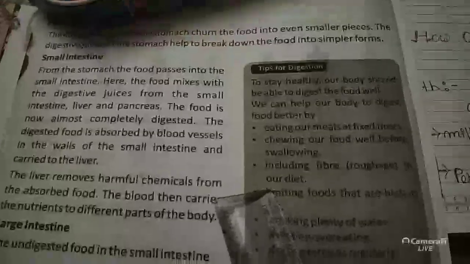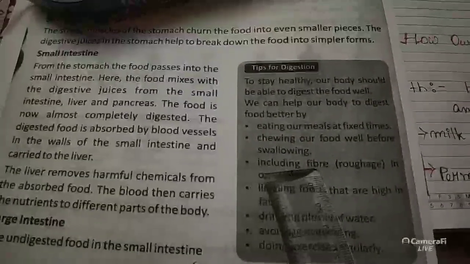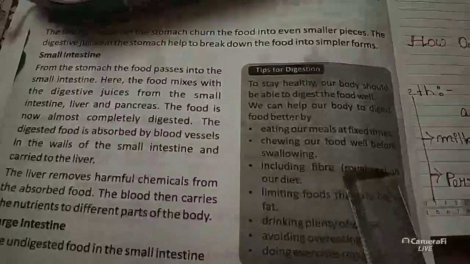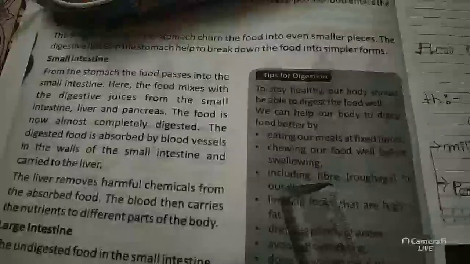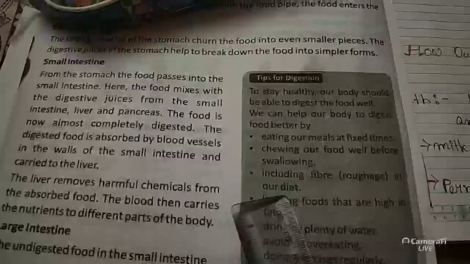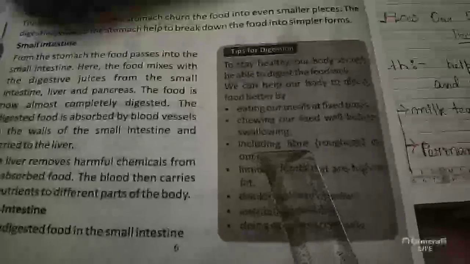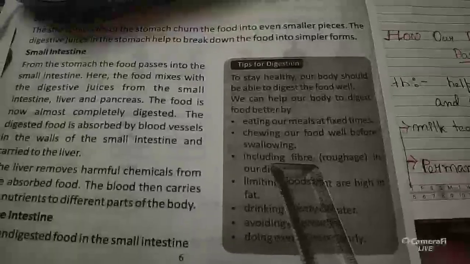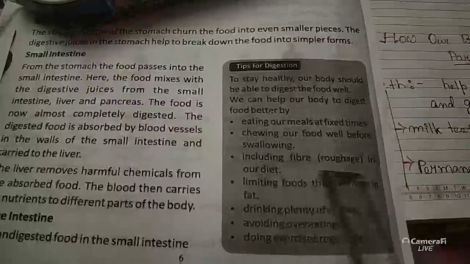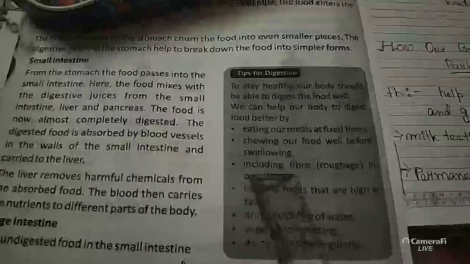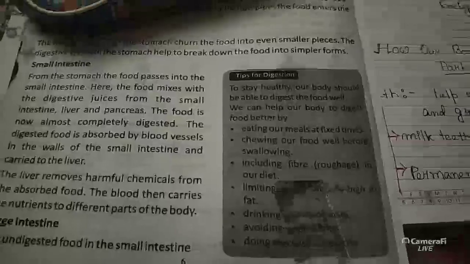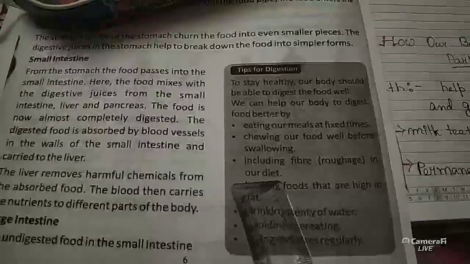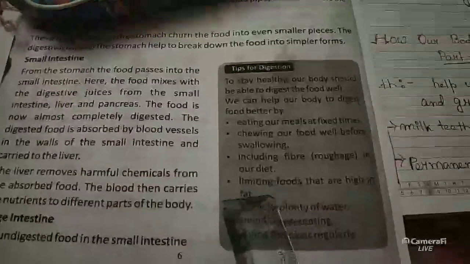Including fiber in our diet. Fiber, roughage means, okay, I have to explain the pancreas part again. Okay, let's finish these three points. Including fiber means when we are taking wheat, in the roti, roughage is there. In ripe mango or ripe papaya, roughage is there. So including fiber in our diet helps our bowel system.